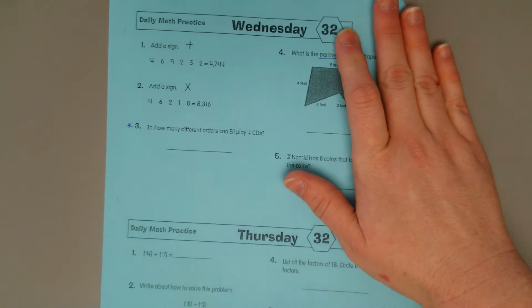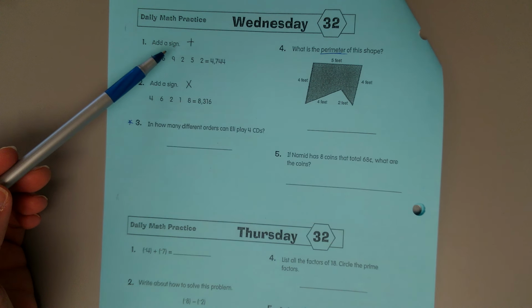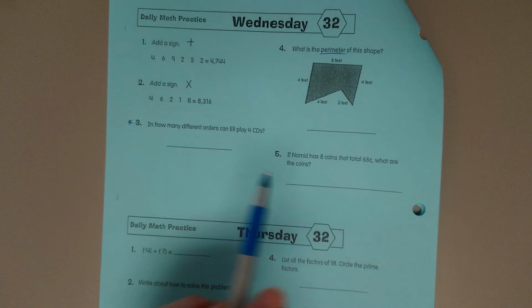So flip it over. We're still on week 32. Mrs. Korea showed you on number 1, you're going to add an addition sign. Number 2, multiplication.